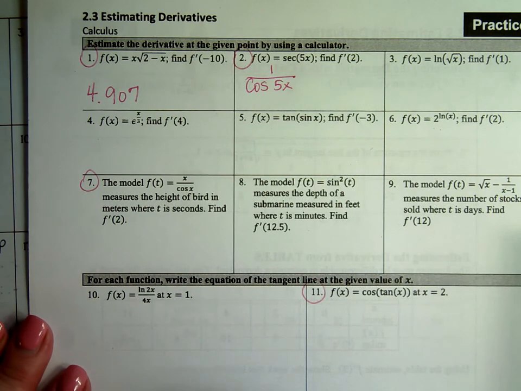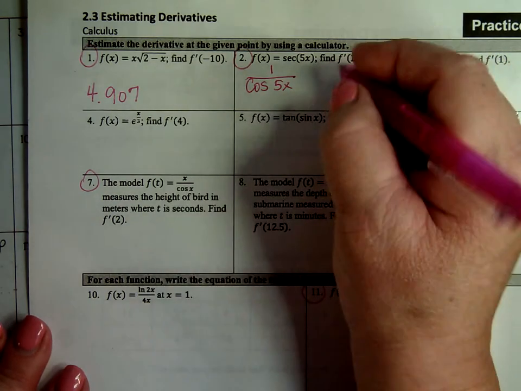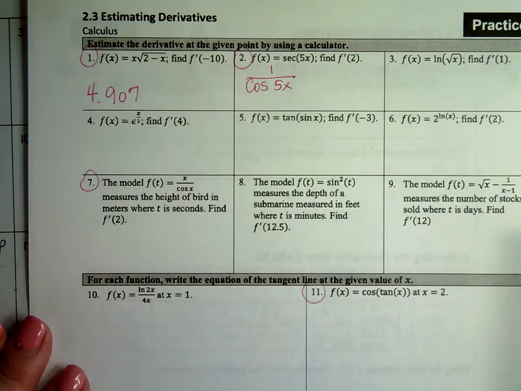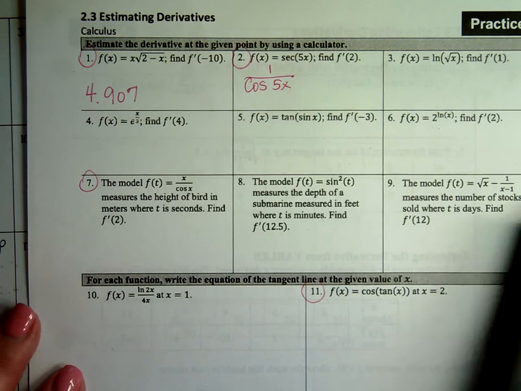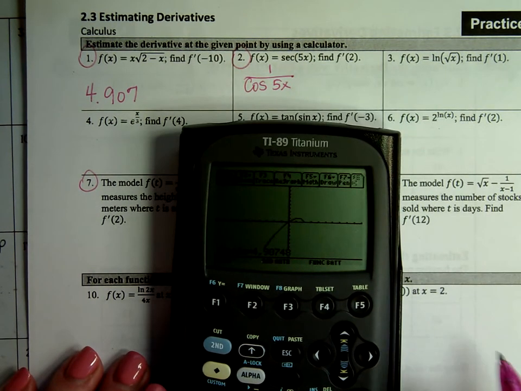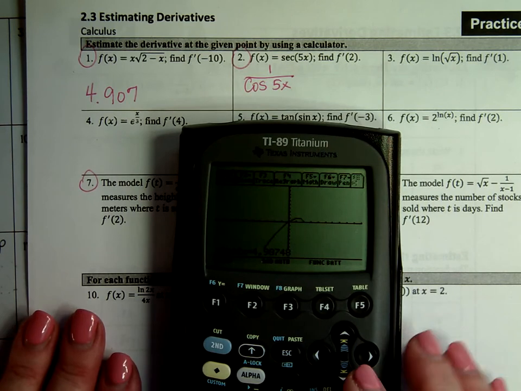The other option, I'm going to show you this option, is to use the alpha buttons and literally type in SEC. And if I do that, the calculator automatically understands. Now you can find secant in a couple other menus on the calculator. One is the math menu, which is blue and then 5. It's also in your catalog if you wanted to find it through the catalog. For me, it's easier just to type it in.